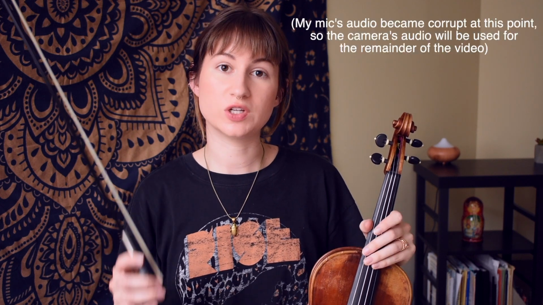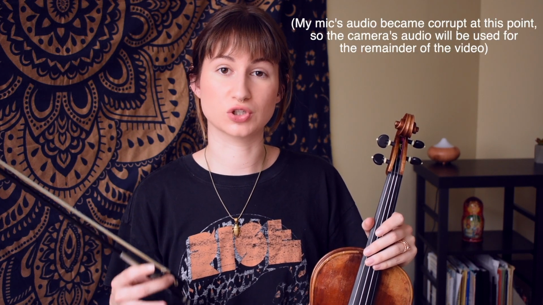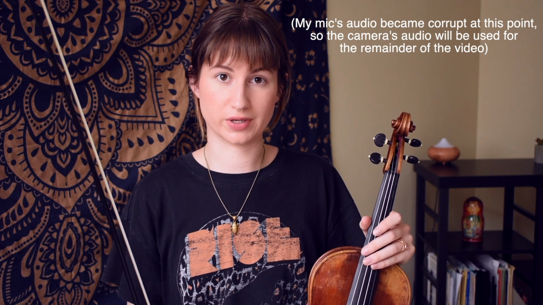The second bow stroke is staccato, and this one is essentially just separation between each note. So when we use staccato, we want to be sure to keep our bow on the string. So the bow is always in contact with the string with this one, and we just add a little bit of separation in between each note, so we get kind of a very short separated sound.